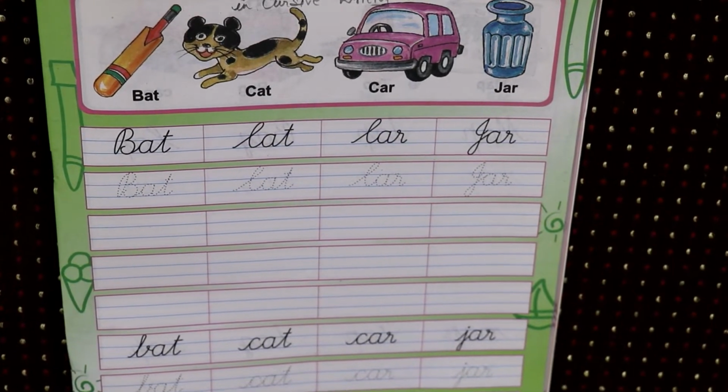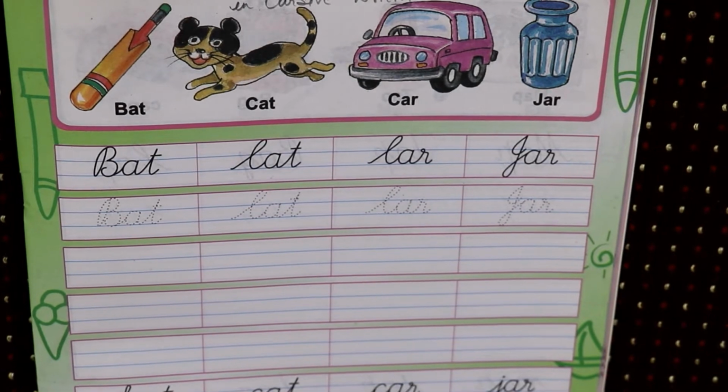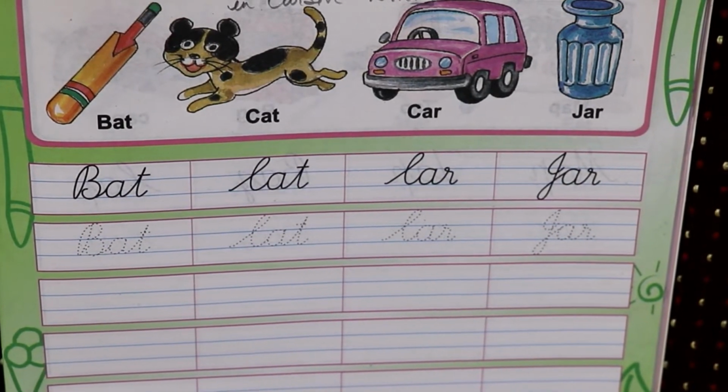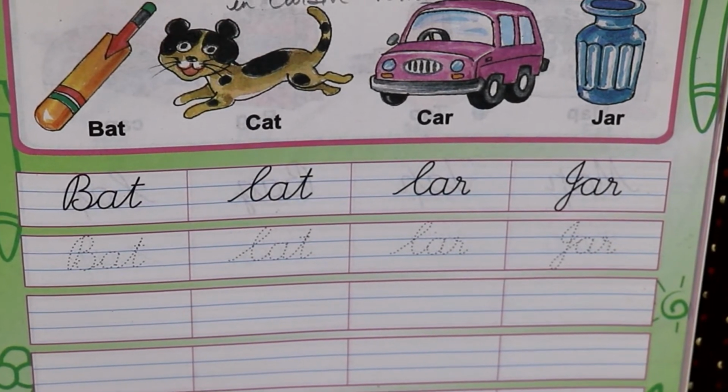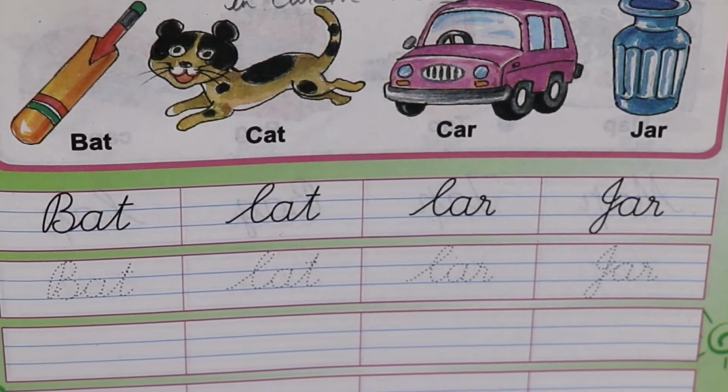Hello kids, today we will learn 3-letter words with A in the middle in cursive writing. We will learn how to write 3-letter words in cursive. Now let's start.